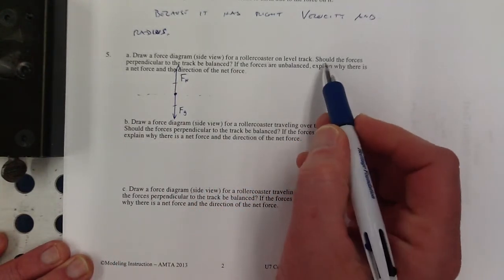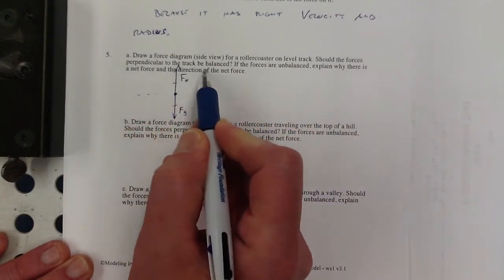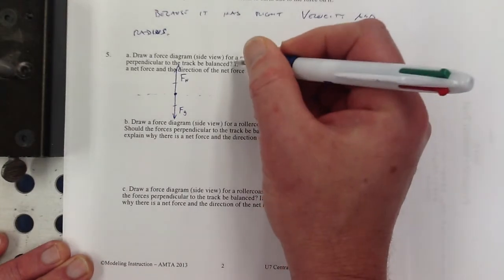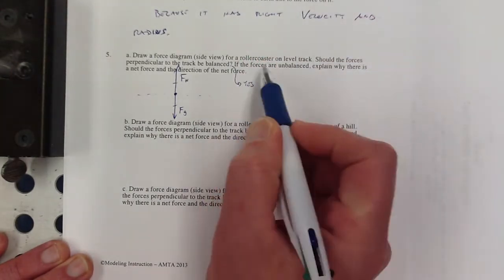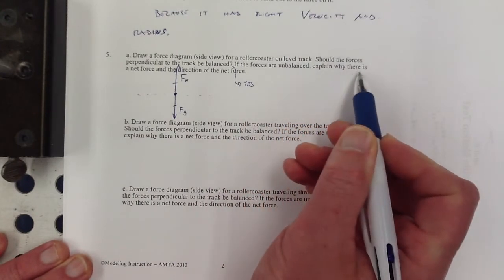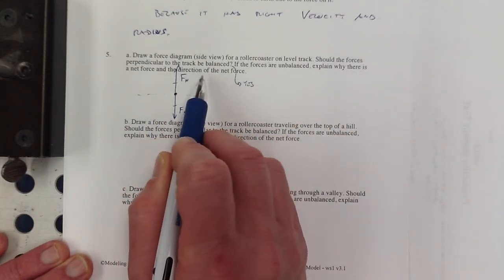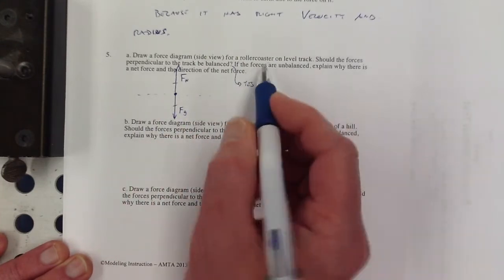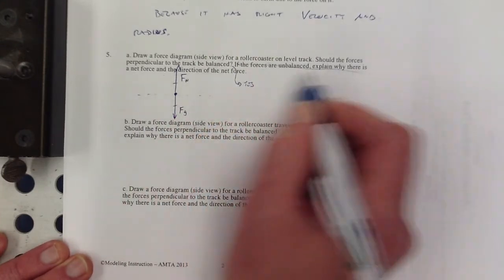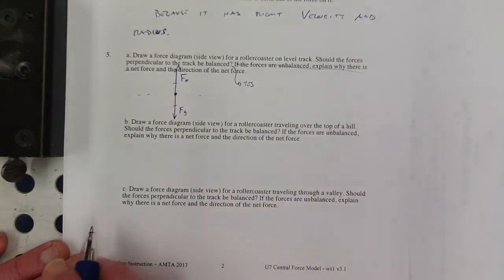Let's see if I answered the question. Okay, should the forces perpendicular to the track be balanced? Yes. If the forces are unbalanced, explain why there is a net force in the direction of the net force. So they are balanced, so we don't have to do that, because they are balanced.